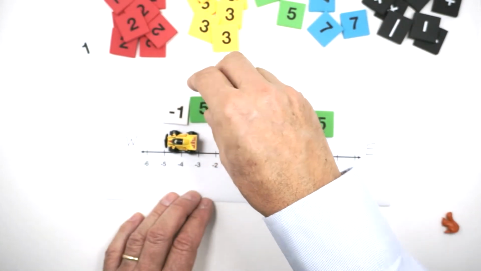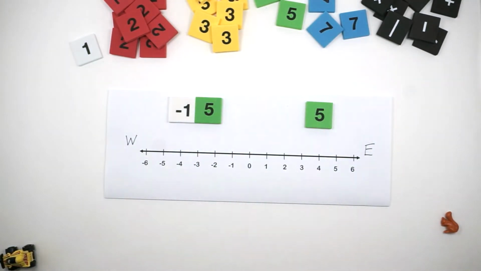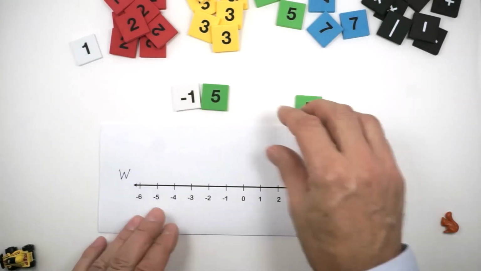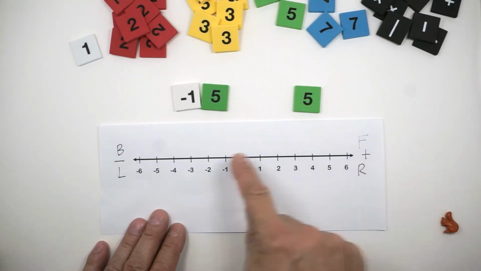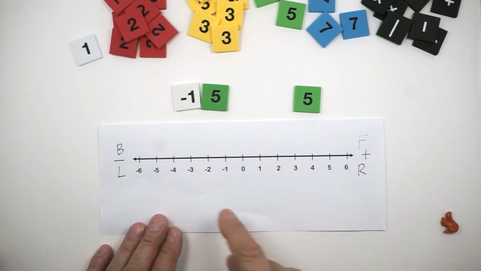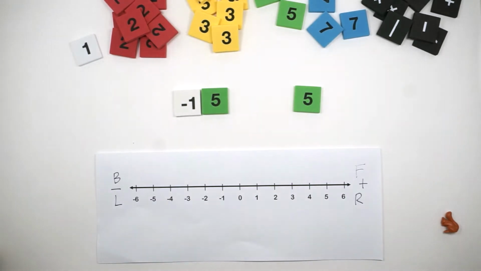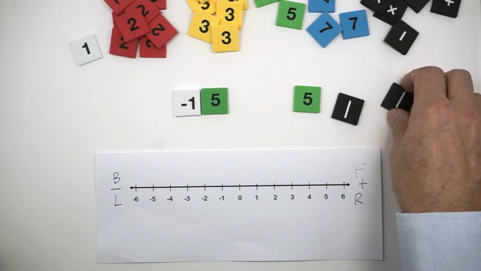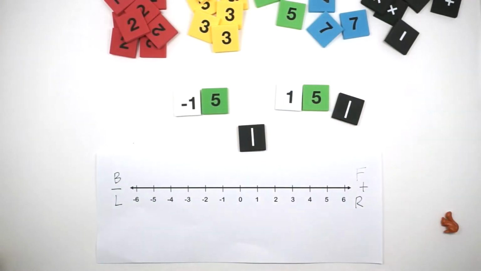Now sometimes we're not concerned with the direction. We're just concerned with the magnitude, the overall distance, without any regard to whether it was east or west, backwards or forward, negative or positive, left or right. We just care about the magnitude, the overall size. And that's where absolute value comes in. And so we're looking at the value of the number without regard for its direction or its sign.